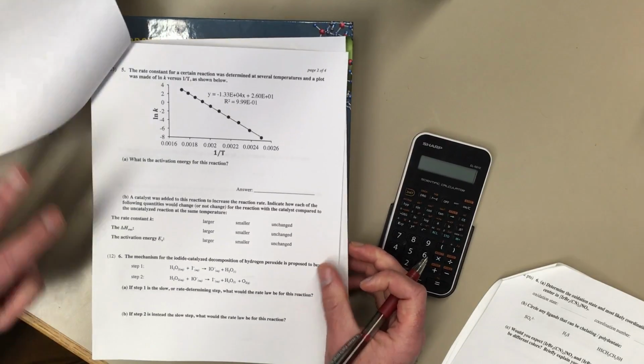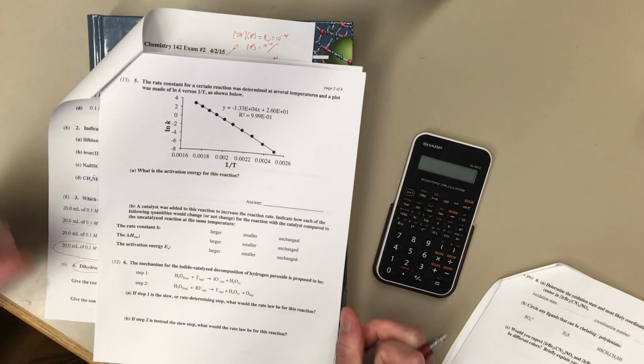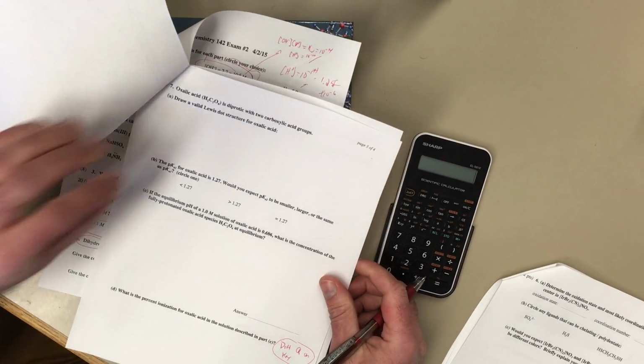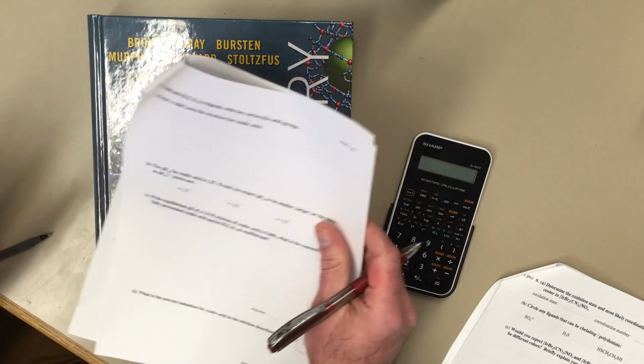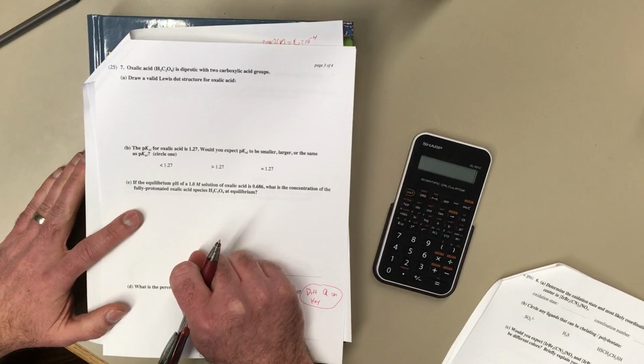Okay, so question 5 is a kinetics question. Question 6 is a kinetics question. All right, question 7, oxalic acid is diprotic with 2 carboxylic acid groups.